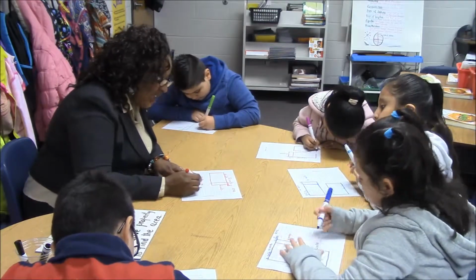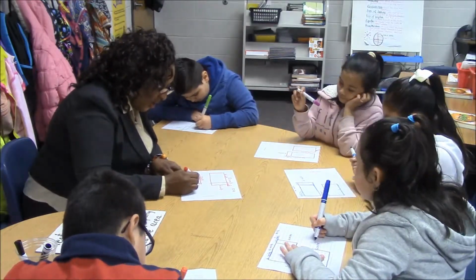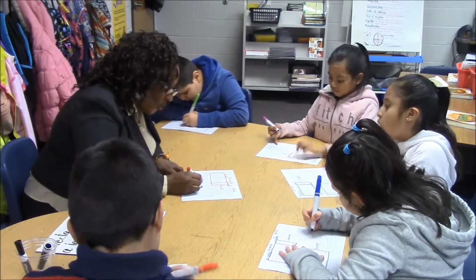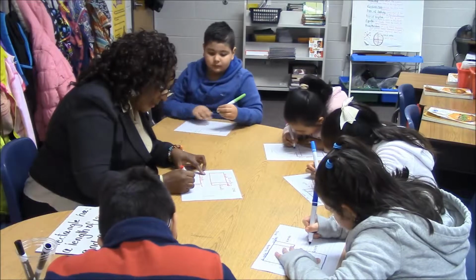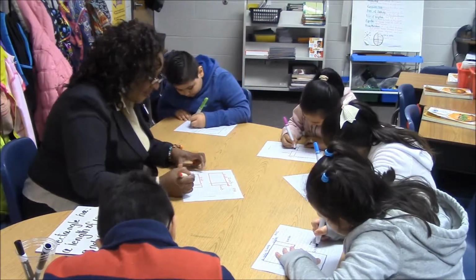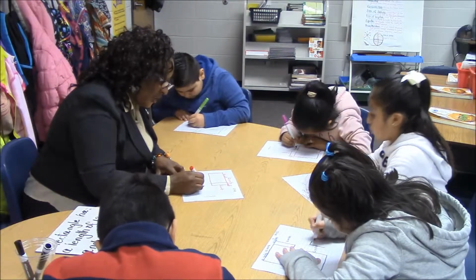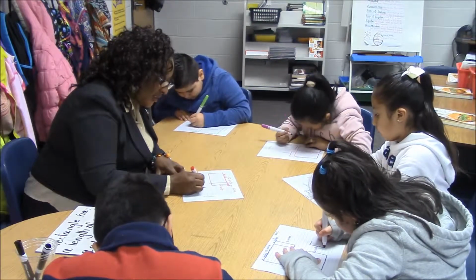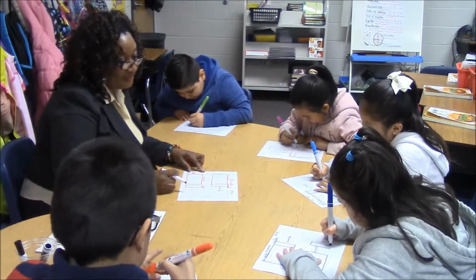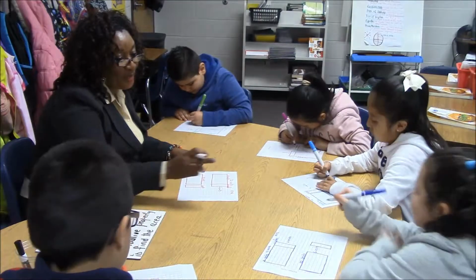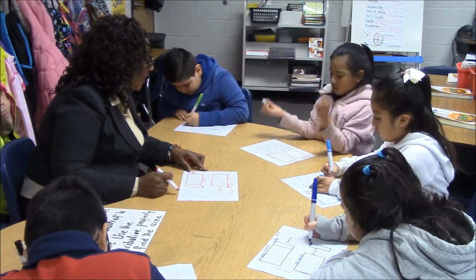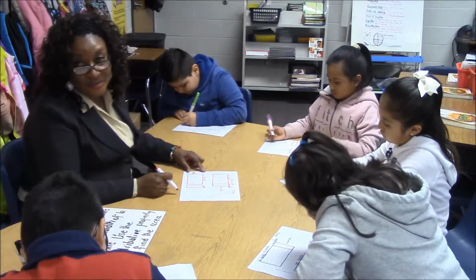So this rectangle has a measurement of how many units? What's the side length? 2 units by 6. So here we're going to have 2 units. Very good. Please label your rectangle. I love it. Boys and girls, you're doing great. Please label your rectangle.